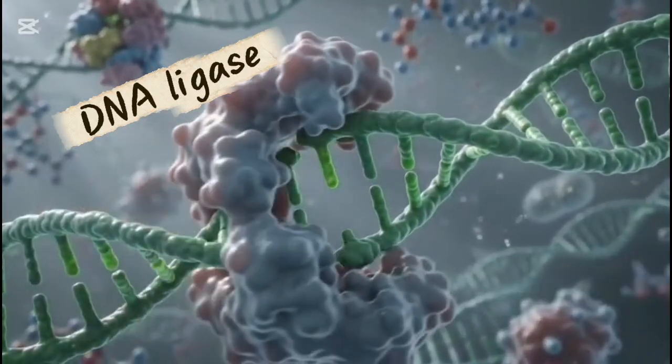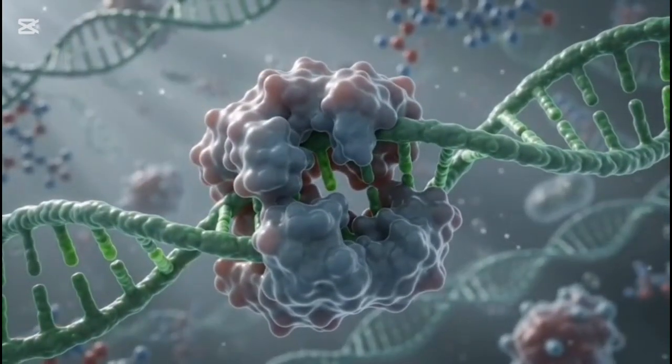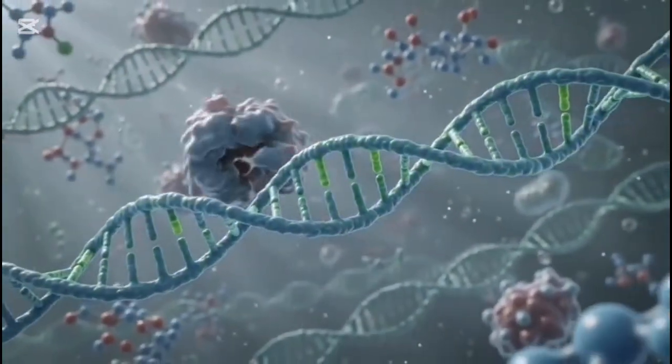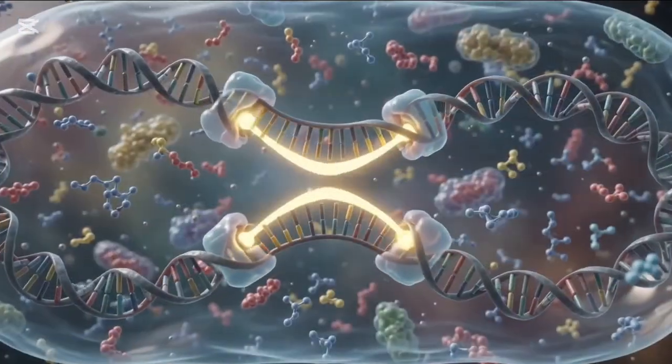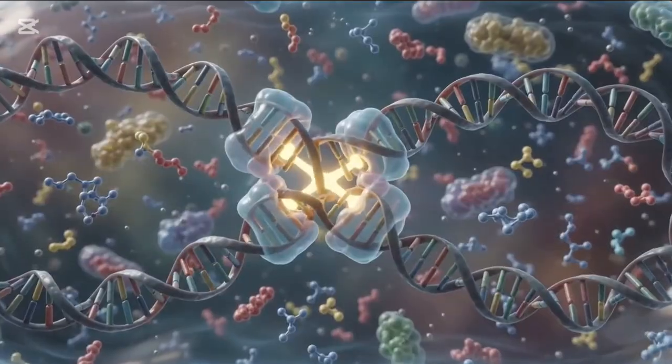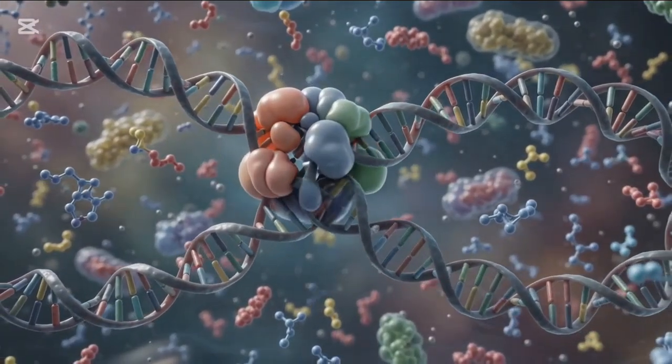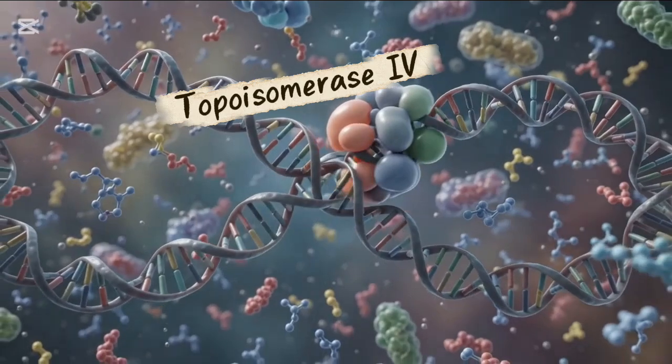Finally, DNA ligase seals the remaining nicks between the Okazaki fragments, joining them into one continuous DNA strand and completing the lagging strand. Replication continues until the two replication forks meet at the termination region of the bacterial chromosome.